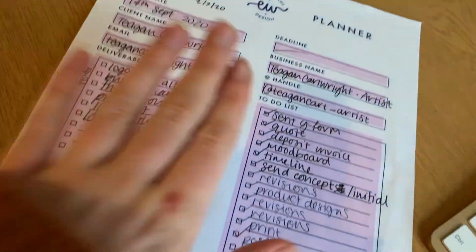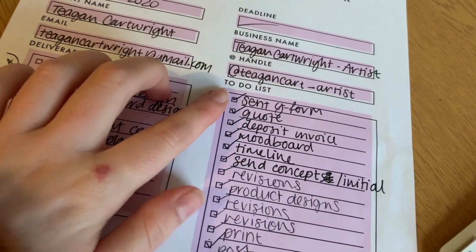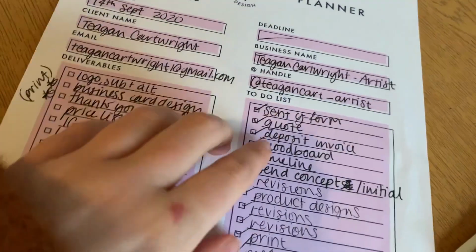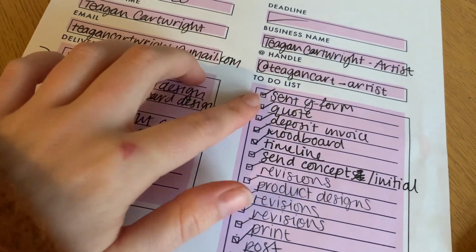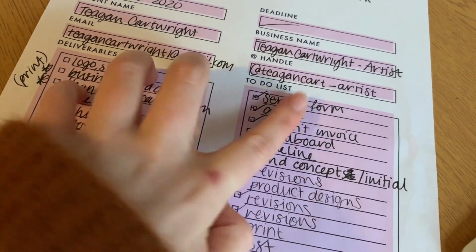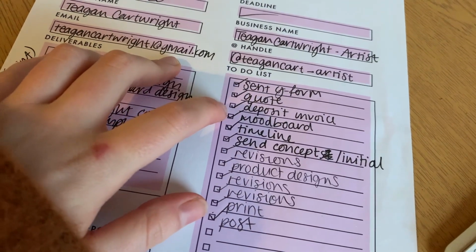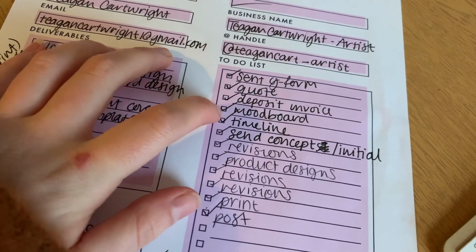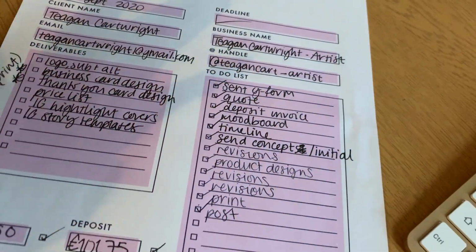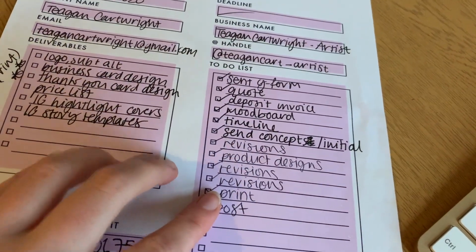Then I move on to my to-do list, where I just list the things I need to do. So: sent her the branding questionnaire form, gave her the quote, deposit invoice sent, mood board sent, etc. This is my process.